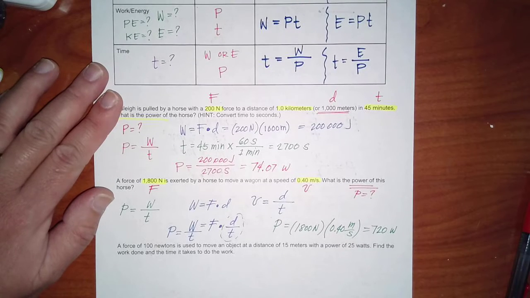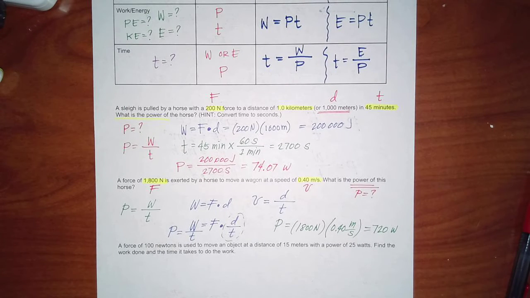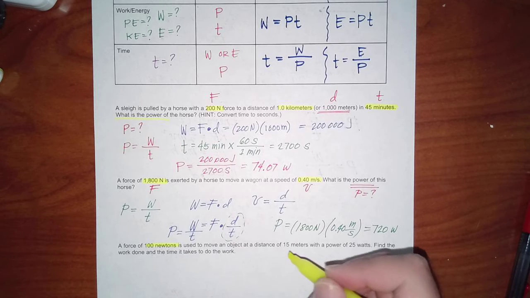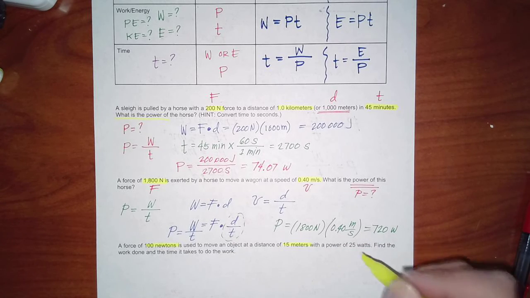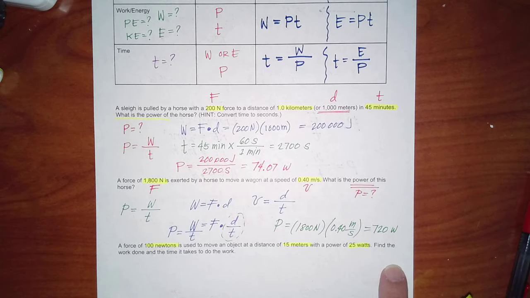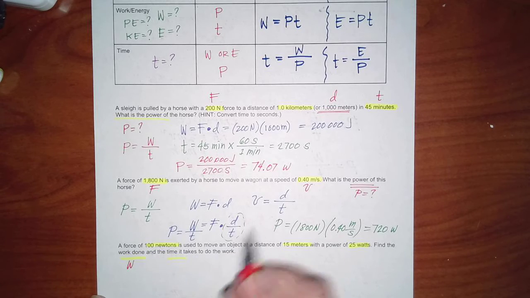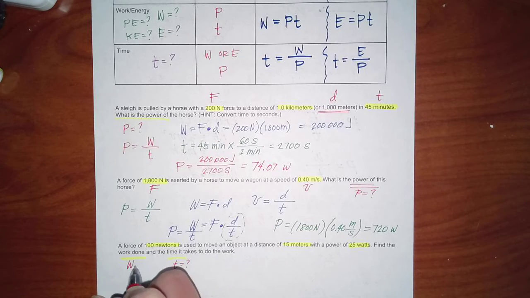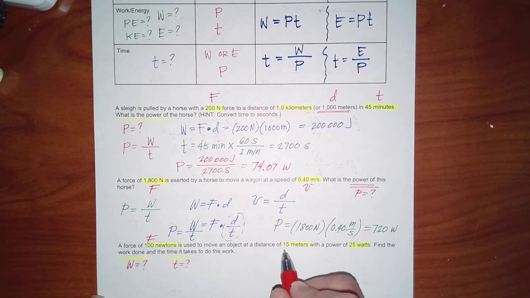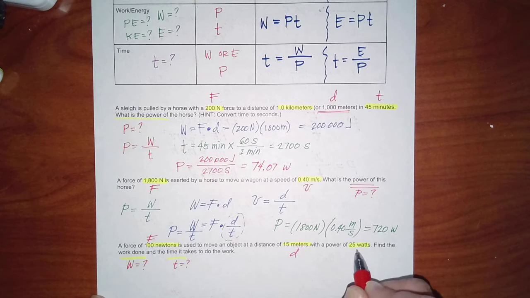Now, the last problem for us to solve is as follows. A force of 100 newtons is used to move the object at a distance of 15 meters and a power of 25 watts. The question is, find the work done, and the time it takes to do the work. So basically, we are solving for W, which is your work, and then time. 100 newtons is your force, 15 meters is your distance, and power is 25 watts.